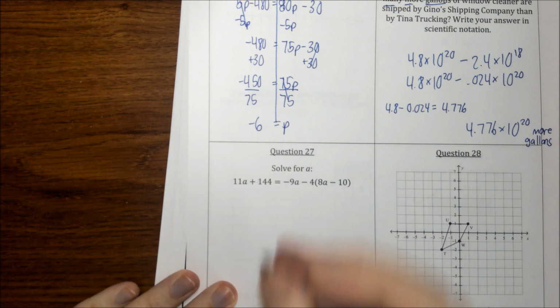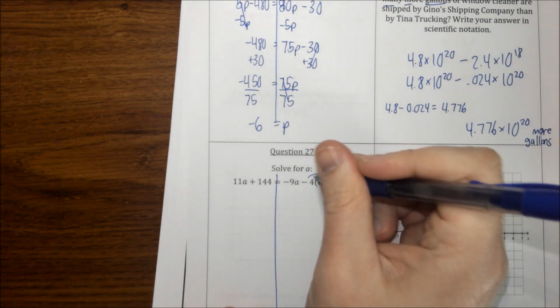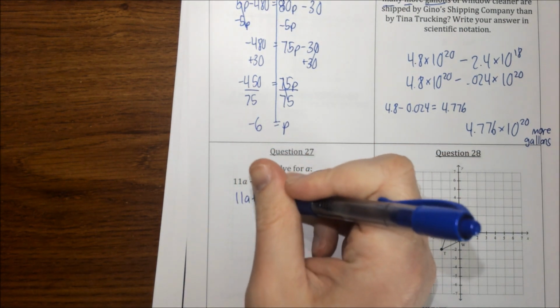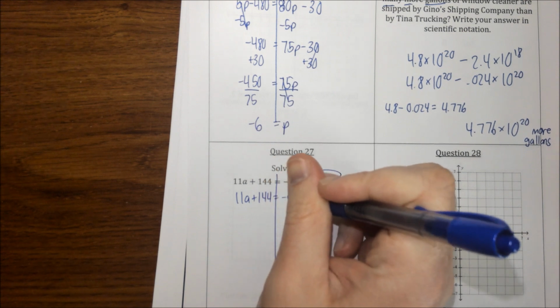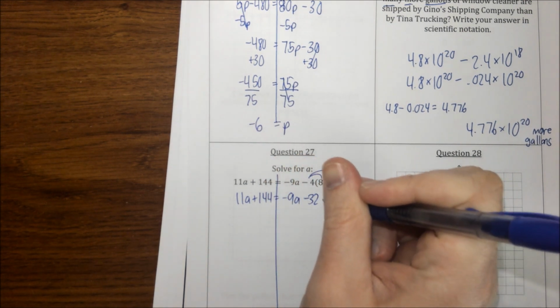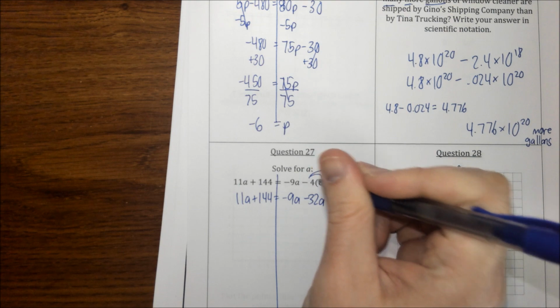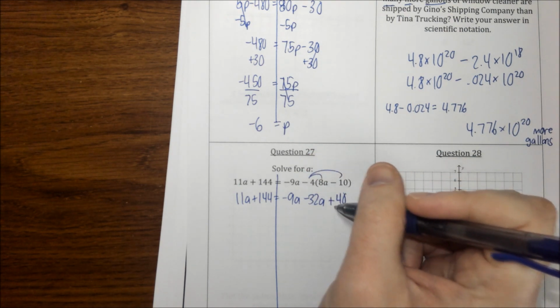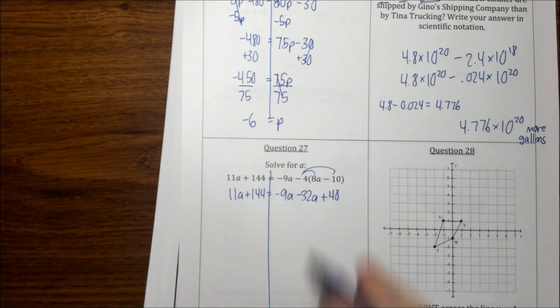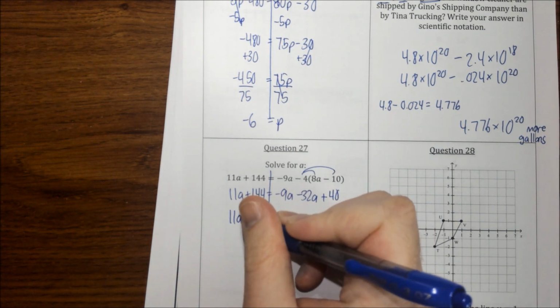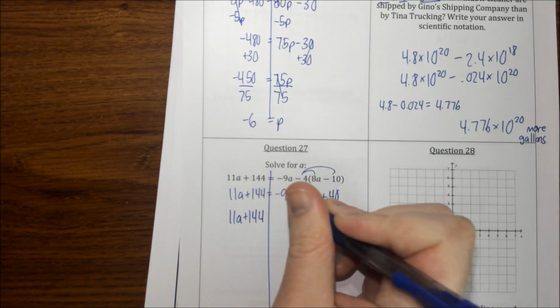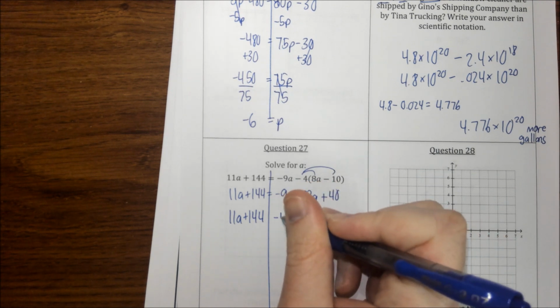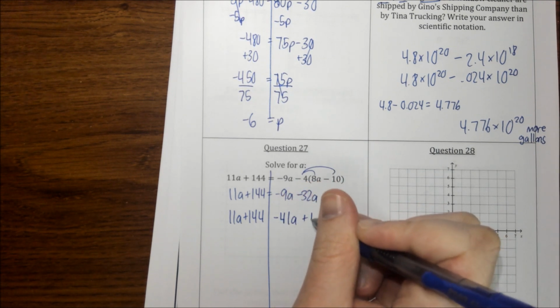Question 27. Let's build our fence. Let's distribute. Four times a is 32. That negative just gets brought along. Negative 4 times negative 10 is positive 40. Over here, let's combine like terms. Negative 9a and negative 32a is negative 41a.